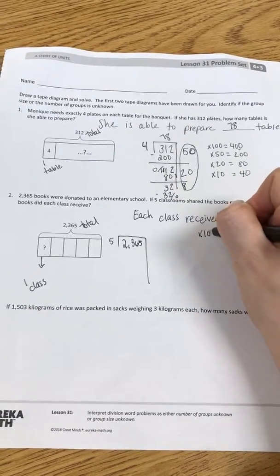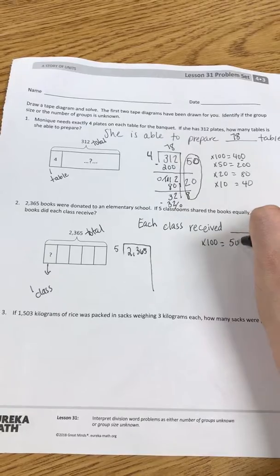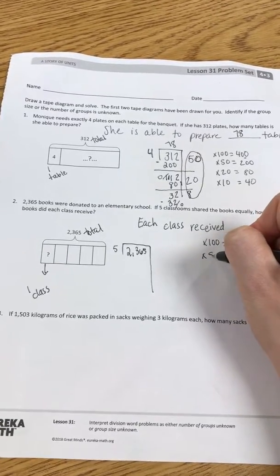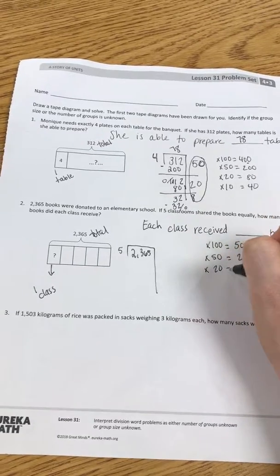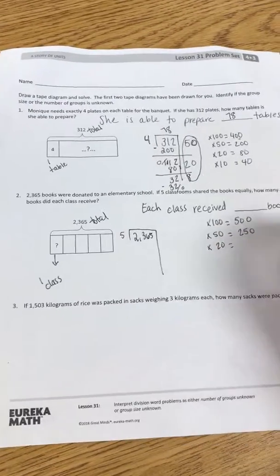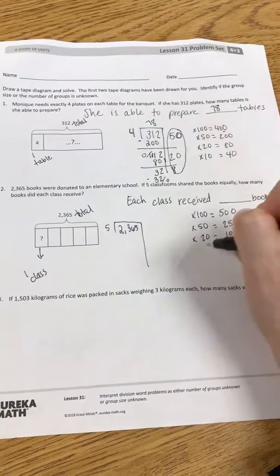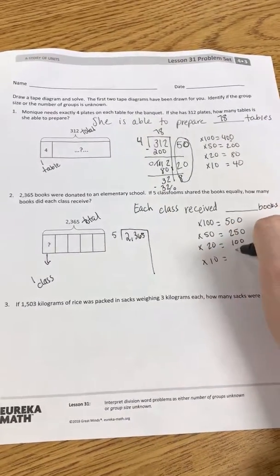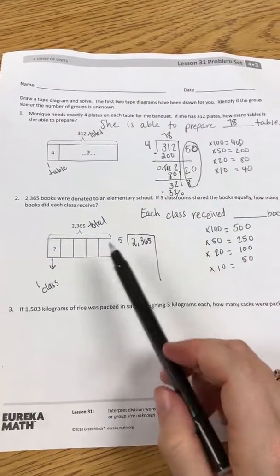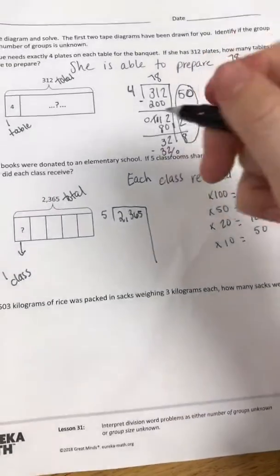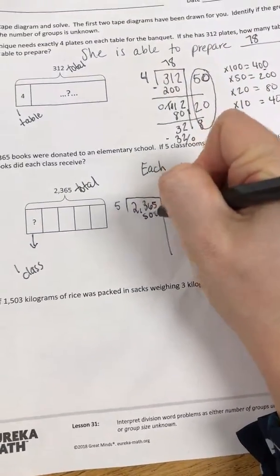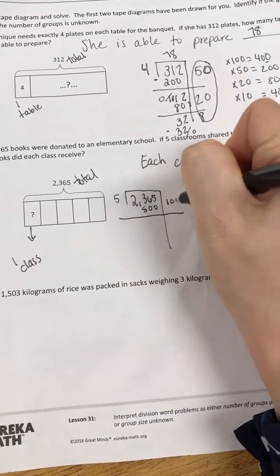5 times 100 is 500. 5 times 50 is 250. 5 times 20 is 100. 5 times 10 is 50. All right. 2,365, the closest thing is 500. I'm going to subtract that, document how I got it.